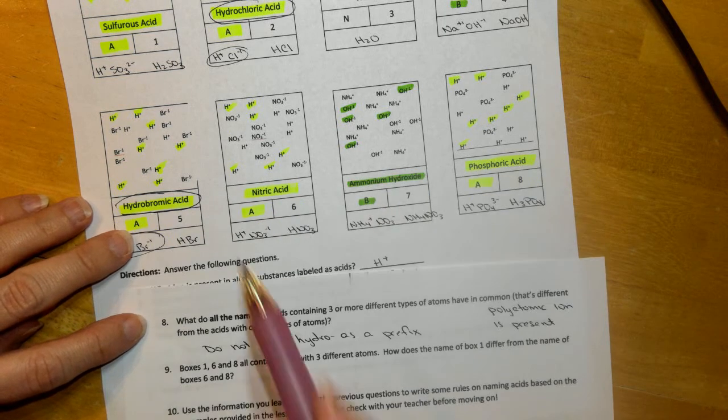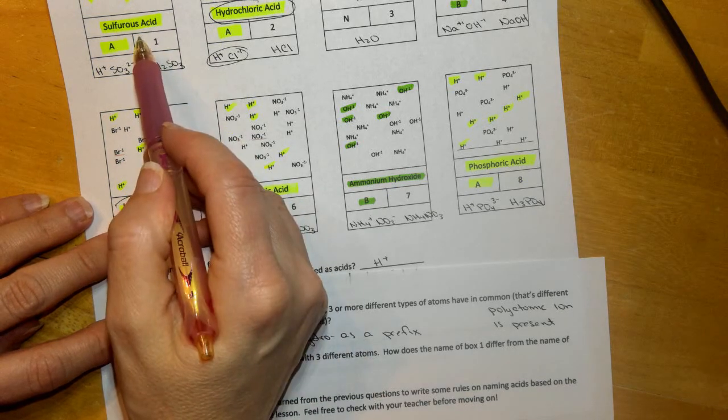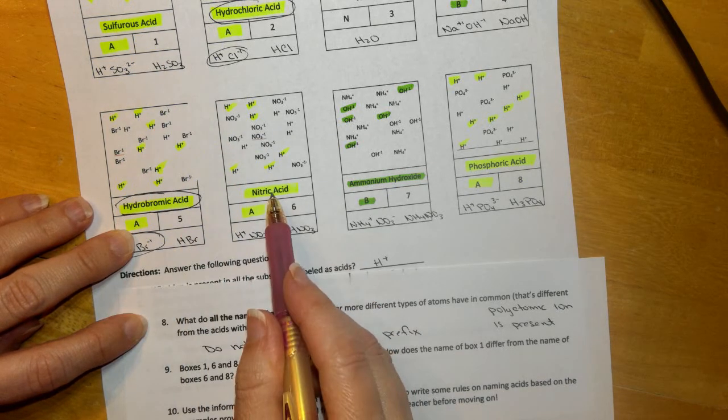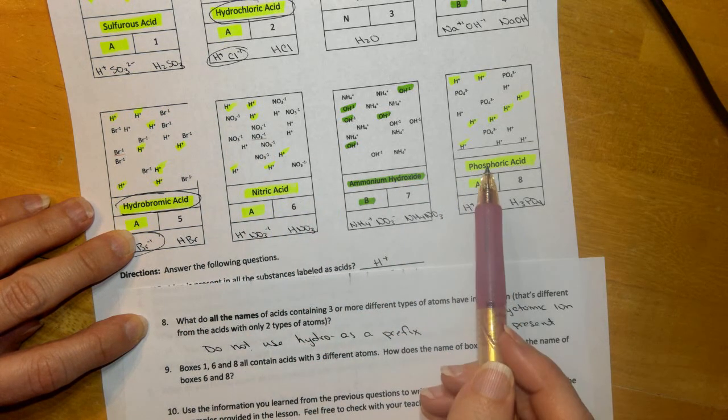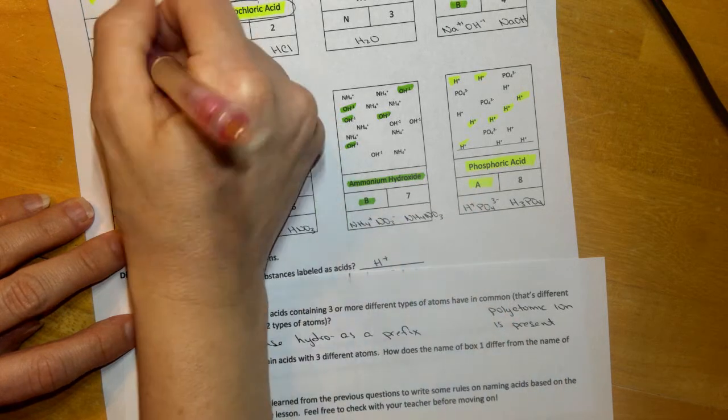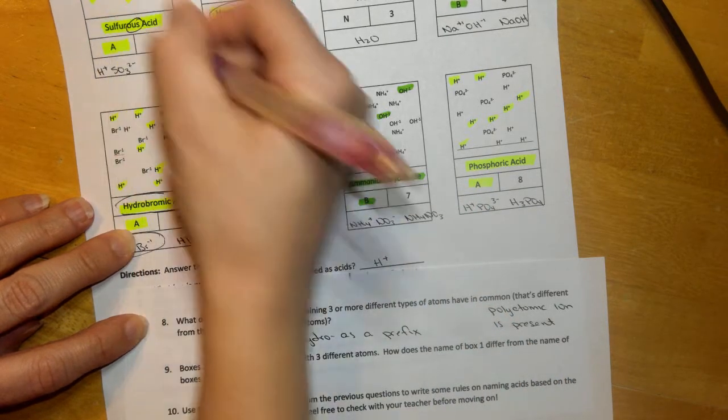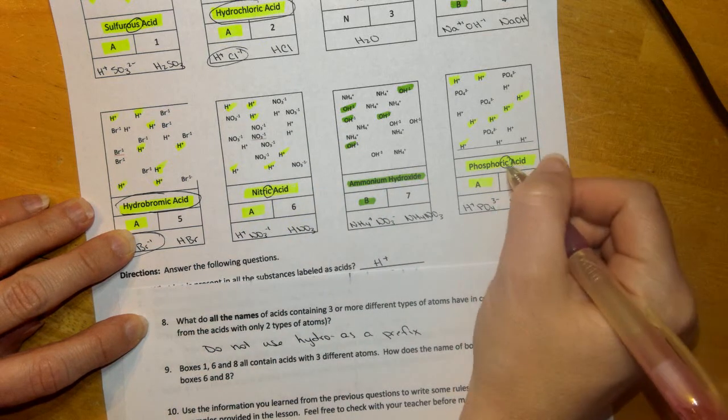So we're comparing 1, 6, and 8. So sulfurous acid, nitric acid, phosphoric acid. This one ends in OUS, this one ends in IC, and this one ends in IC. Okay?